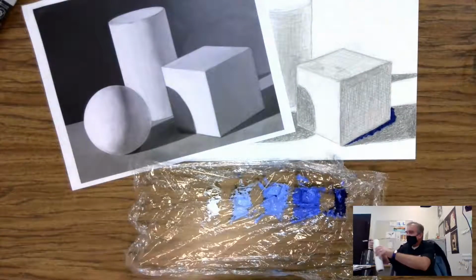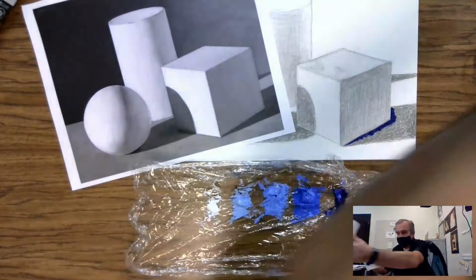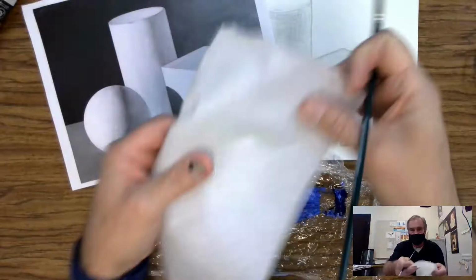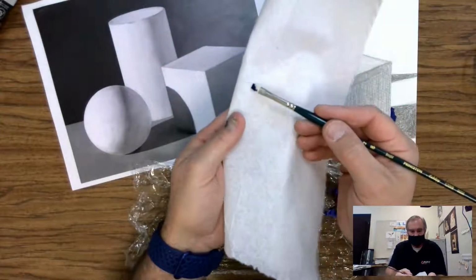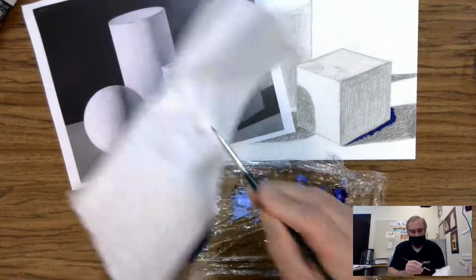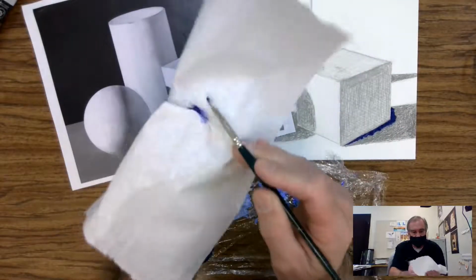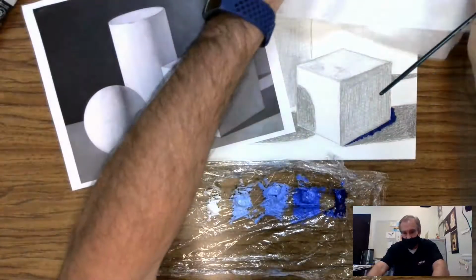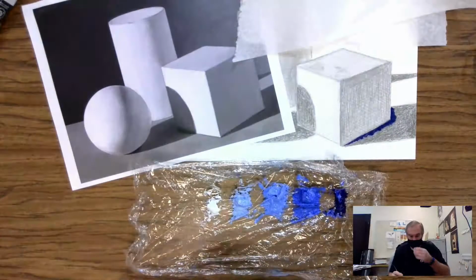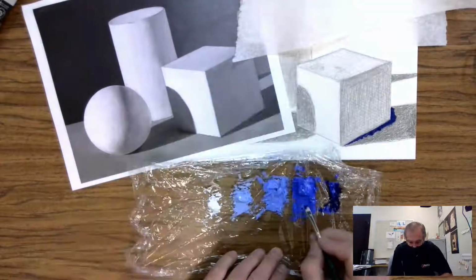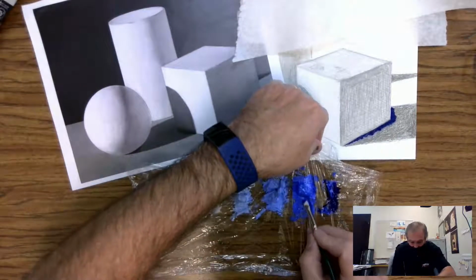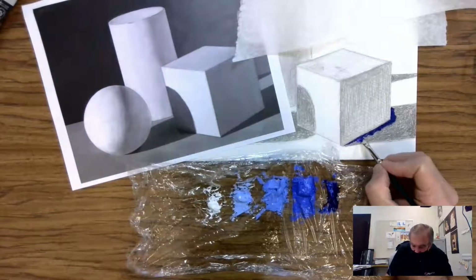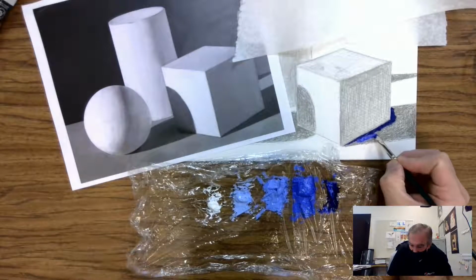Next thing I need is a paper towel. Generally, you always have a paper towel when you're working on this, because when you transition colors and values, I'm just going to take this, fold it up like this, pinch my brush a little bit to squeeze out the extra paint, and set it to the side. I'm going on to my next value that we have going on here, and that's this darker blue. I'm going to paint right up next to it. I can even overlap a little bit.